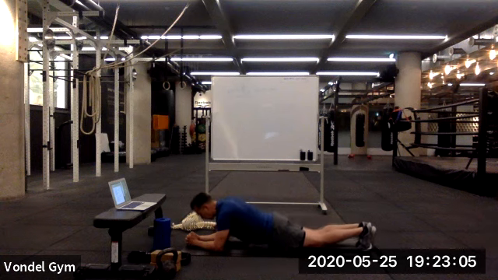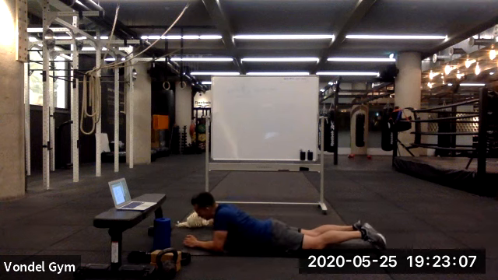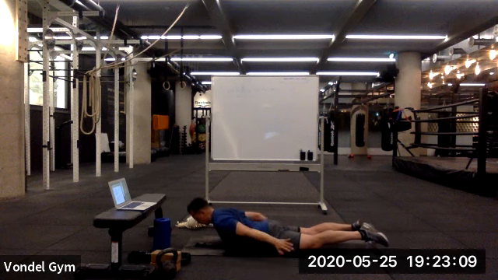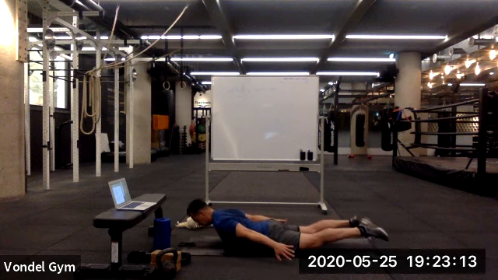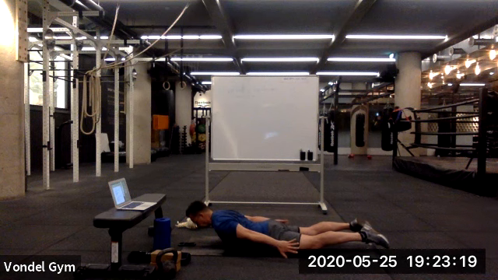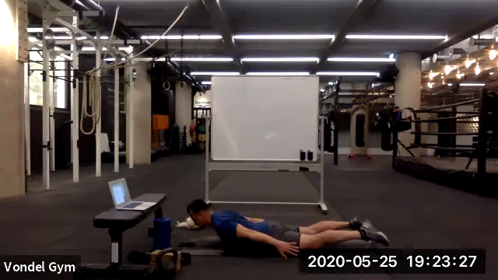And then you're coming down again, arms back, lifting everything up. 30 seconds. Halfway. Stay where you are, maybe coming a little bit higher even.